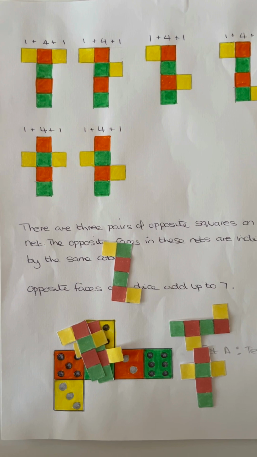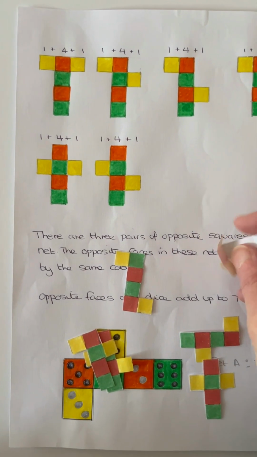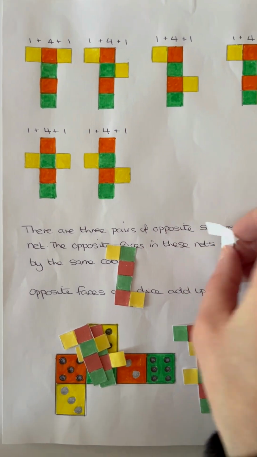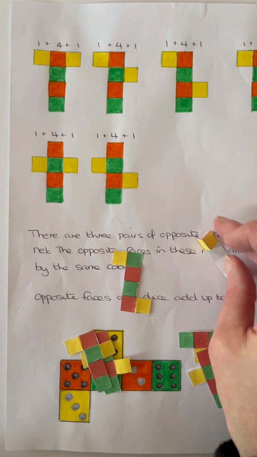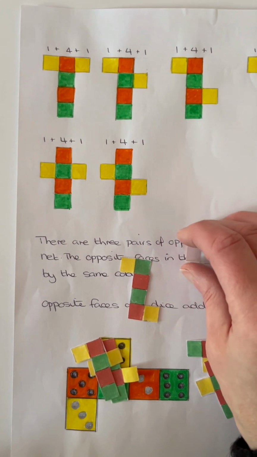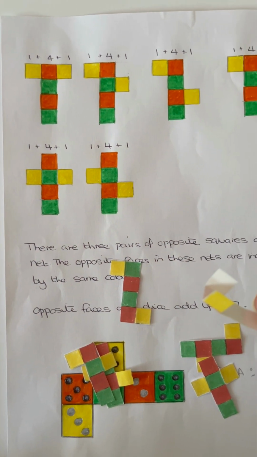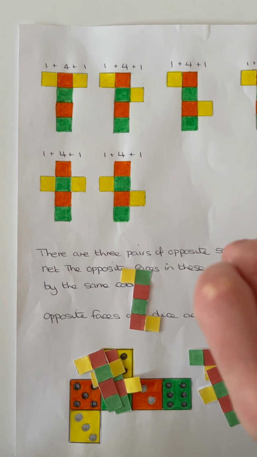Other children can visualize it from the nets being made up. So here we've got a net, and we can visualize those 2 sides turning in, and we can see that on our cube we would have a yellow and a yellow, so they're opposite sides.